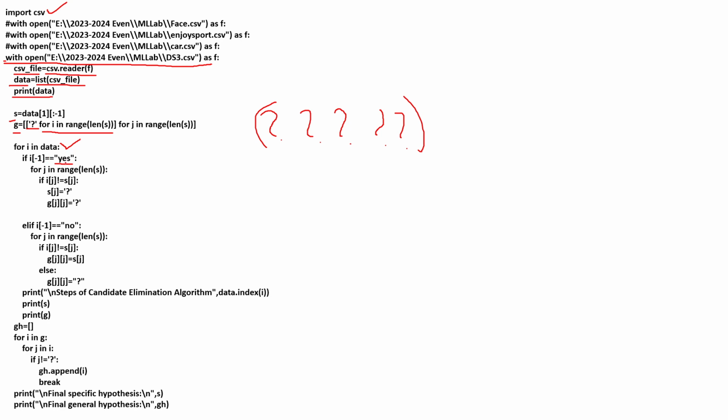If the last column is a positive example, then what to do? Compare general and specific. If there is a difference, replace it by question mark. Also, you have to put question mark in the general. If it is no, what to do? Negative example. For all the parameters, if i and j are not equal, you replace S in G. This is the thing. If they are equal, replace by question mark.